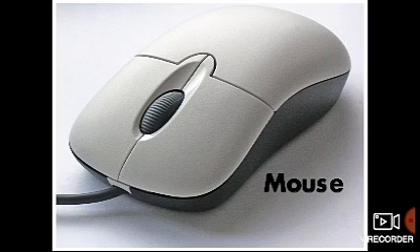So, it is used to move the cursor from one point of the screen to another point. We also use mouse to draw or to color pictures on the screen. I think you all have used mouse to draw pictures on the screen.